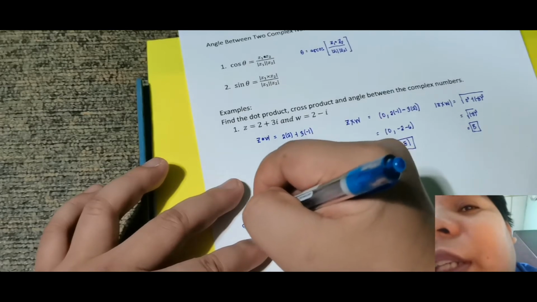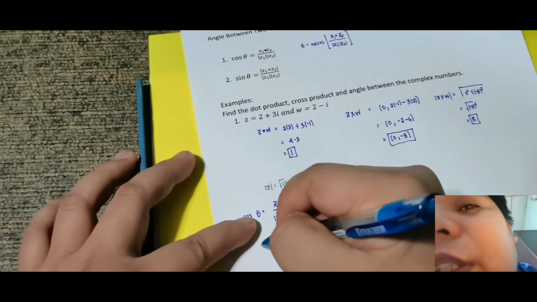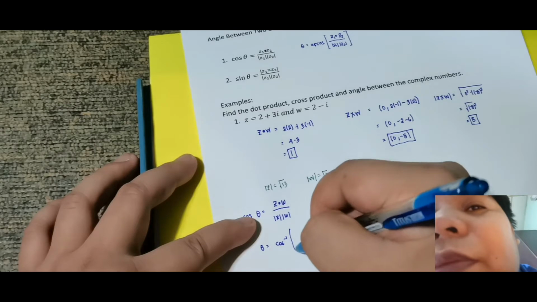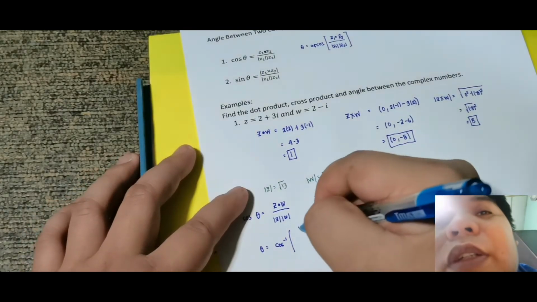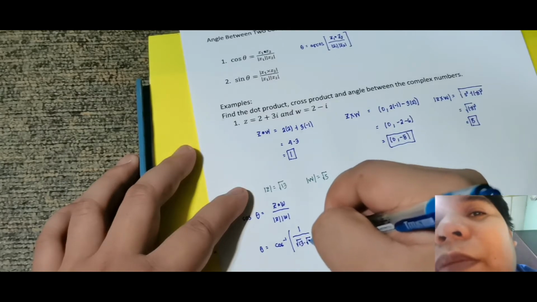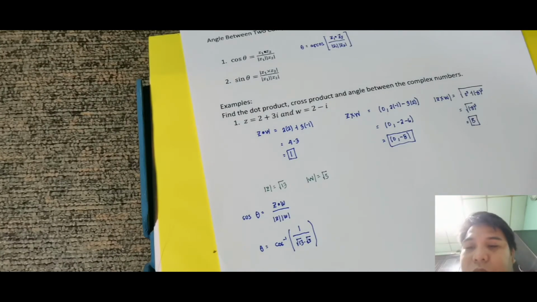So arc cosine ng 1 over square root of 13 times square root of 5.